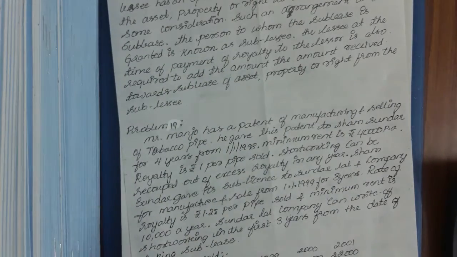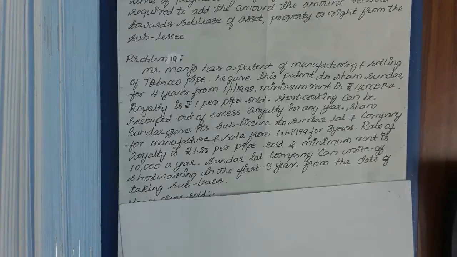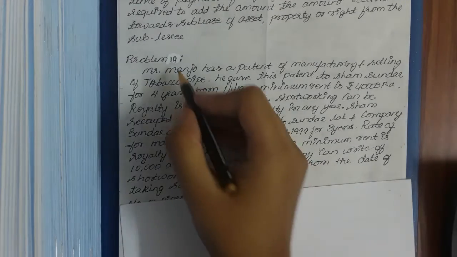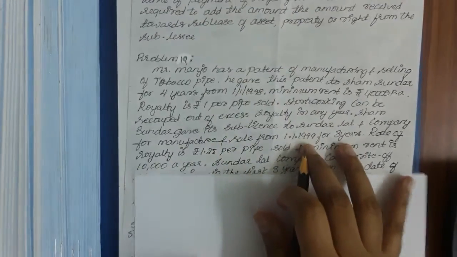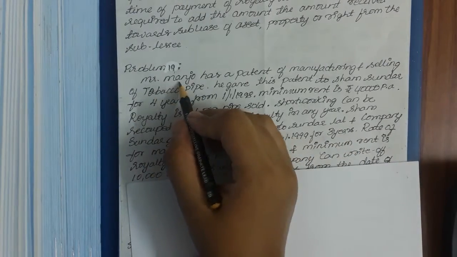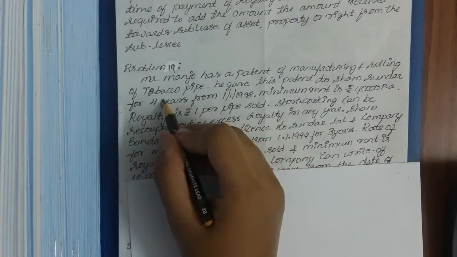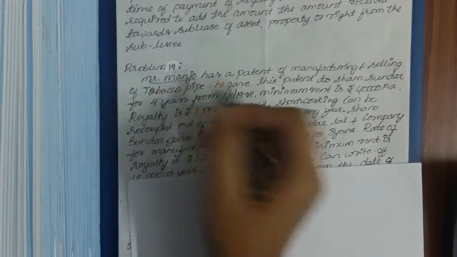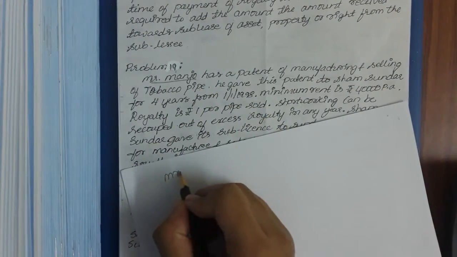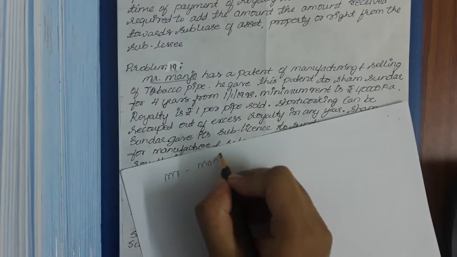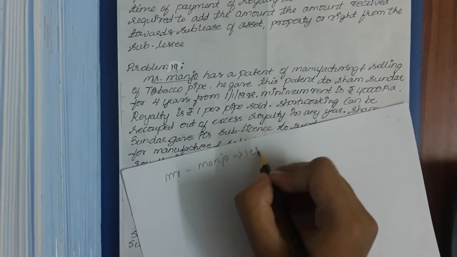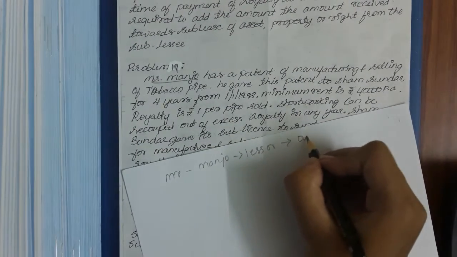So let's start with the problem. According to this question, problem number 19, Mr. Manoj has a patent of manufacturing and selling a tobacco pipe. So who is the owner over here? Mr. Manoj is the lessor or owner. Okay, understood?